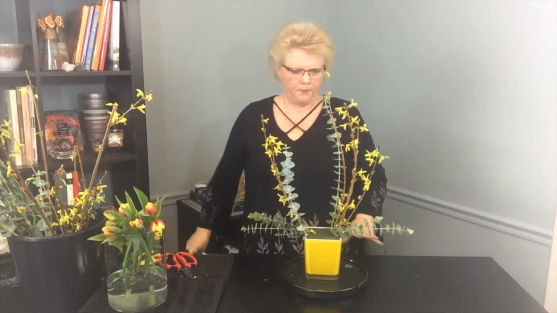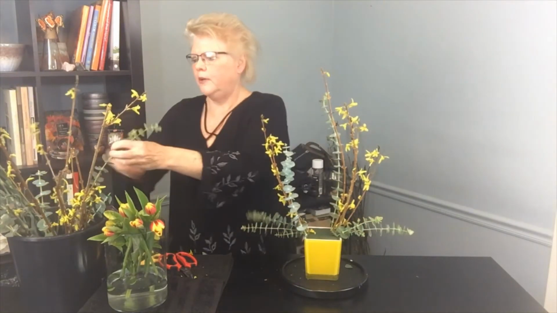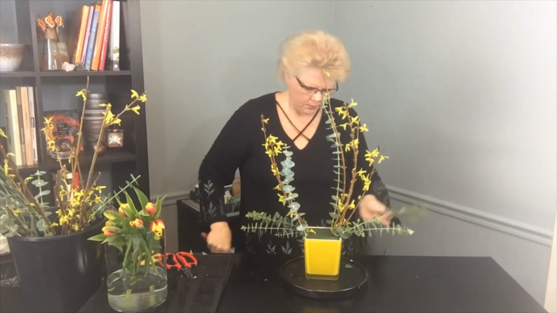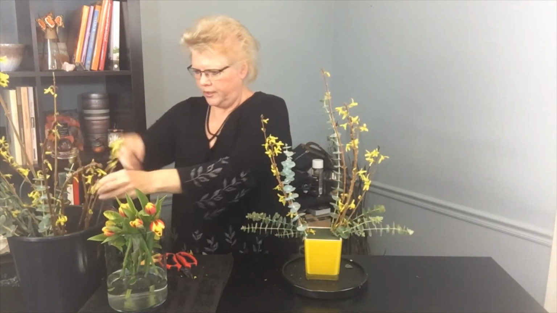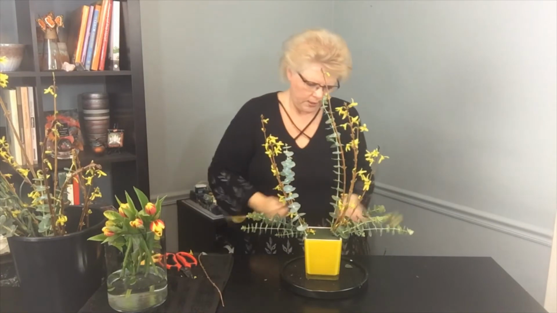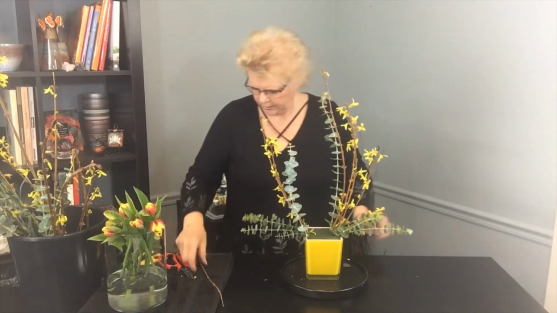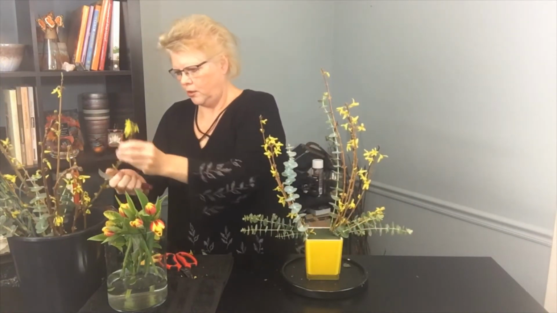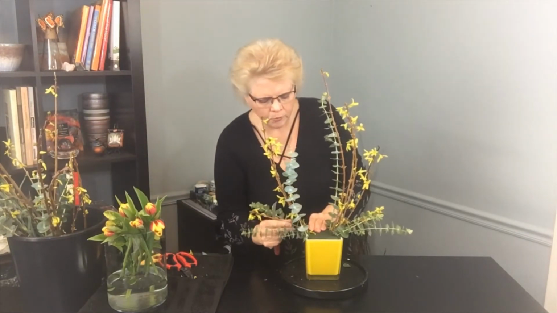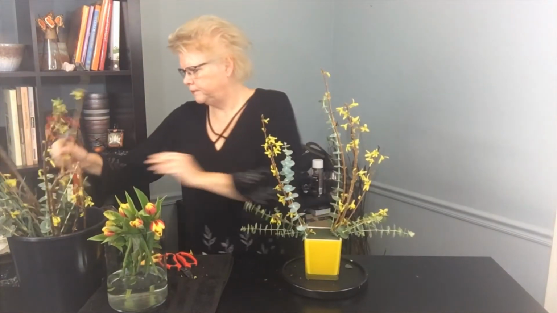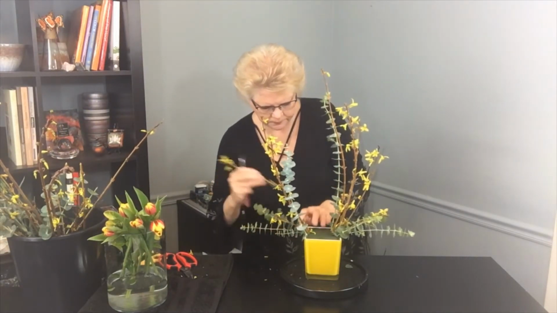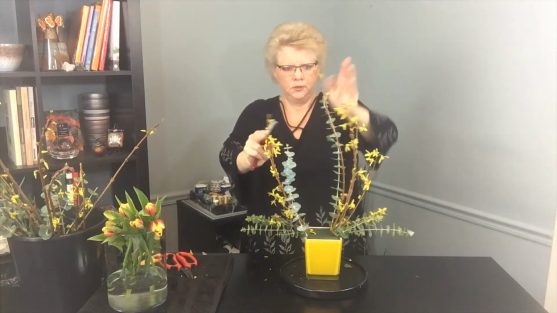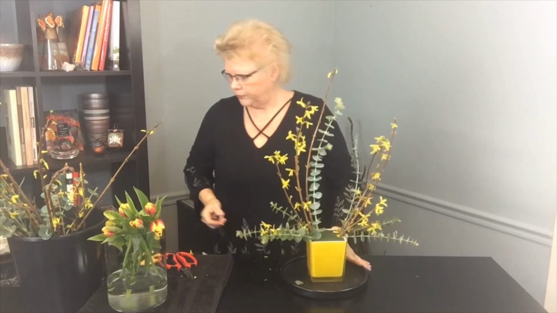So our lines are forming. Let's come back with a little bit more eucalyptus. There we go. And I want to add just a little bit more forsythia to follow that yellow, pulling the yellow from the container. Again, that's a little bit of color balance all the way through from one side to the other. And we're able to bring that up. As you can see, that line movement is coming up and around. So we're following that all the way through.